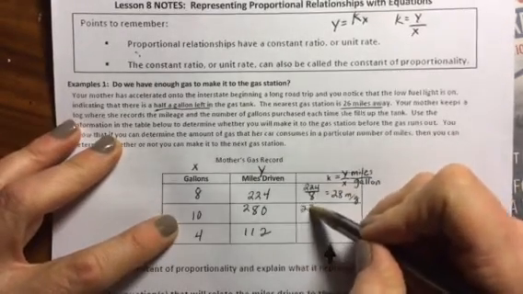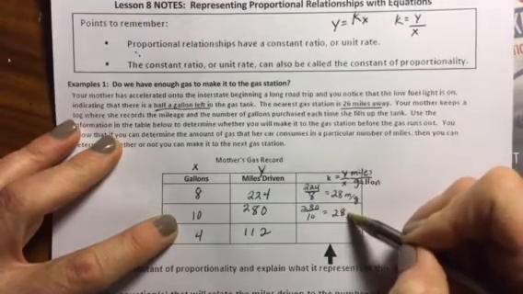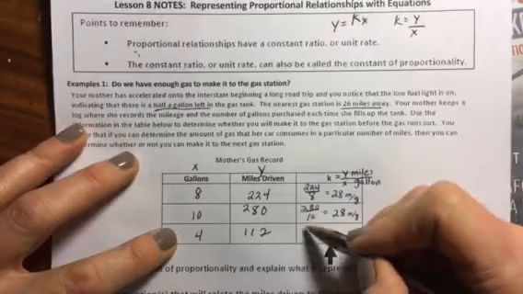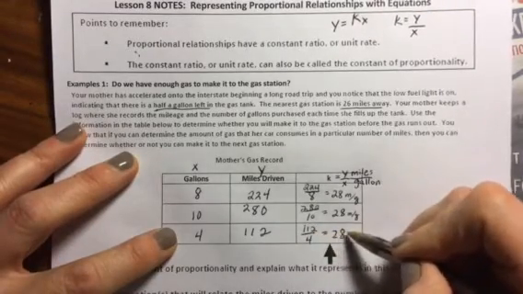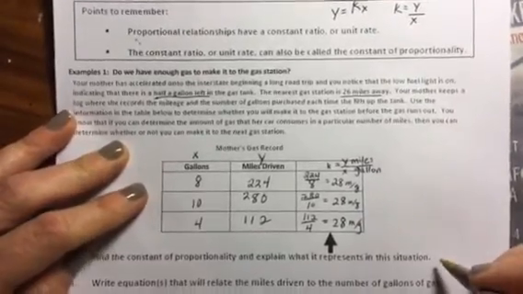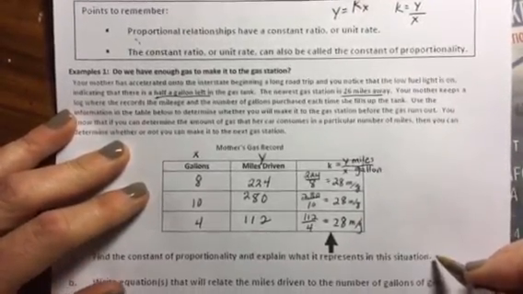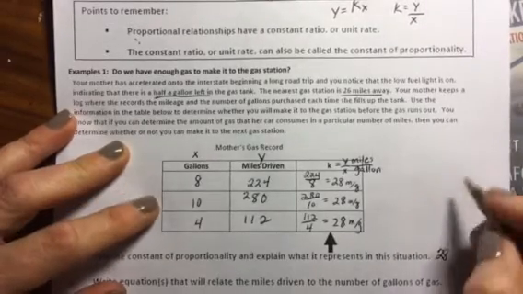If we do 280 divided by 10, we also get 28 miles per gallon. And 112 divided by 4 is also 28 miles per gallon. So the constant of proportionality in this situation is 28 miles per gallon.